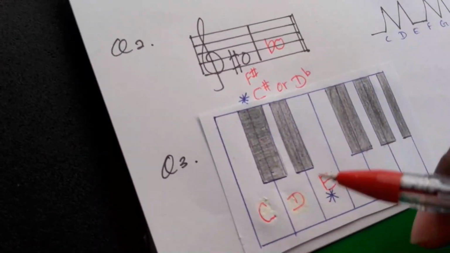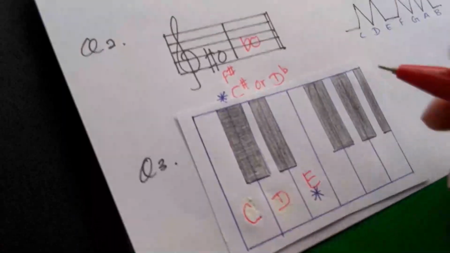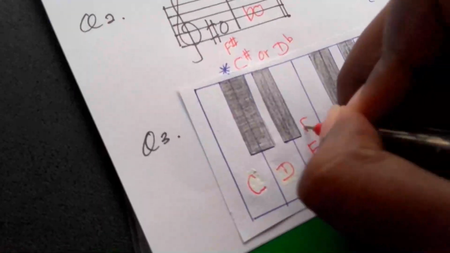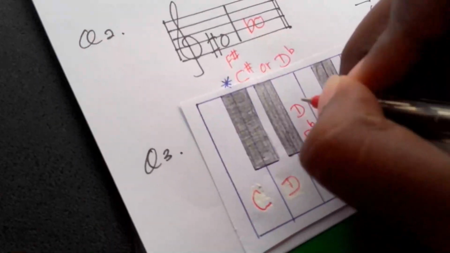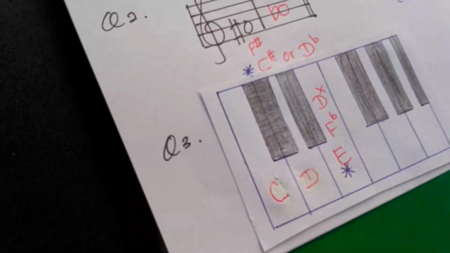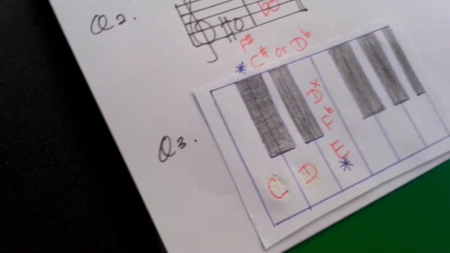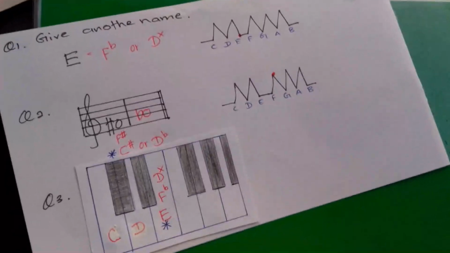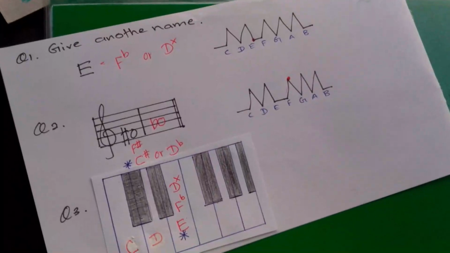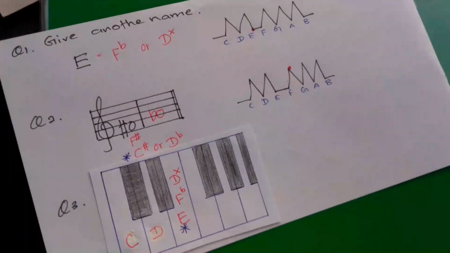F flat or D double sharp. These are the names you can give for this asterisk. Hope you understand. So please work on the worksheet, copy them on your manuscript and work it out.